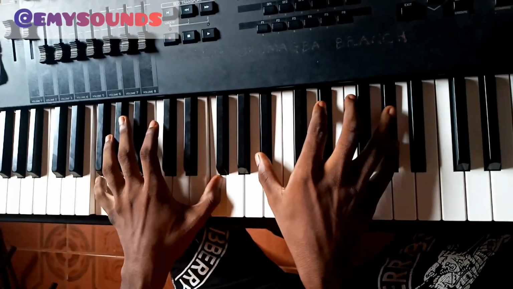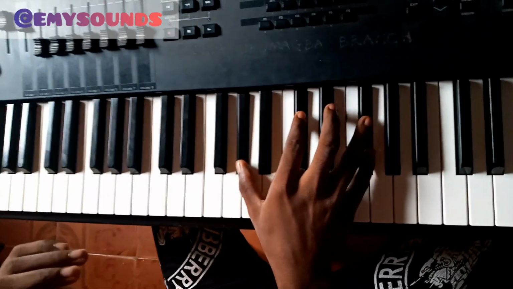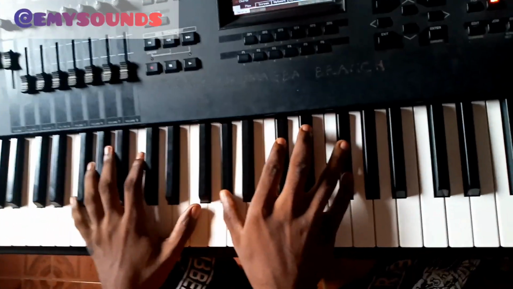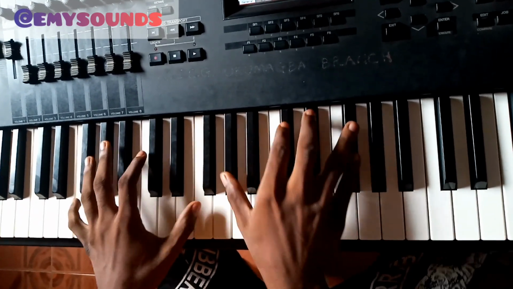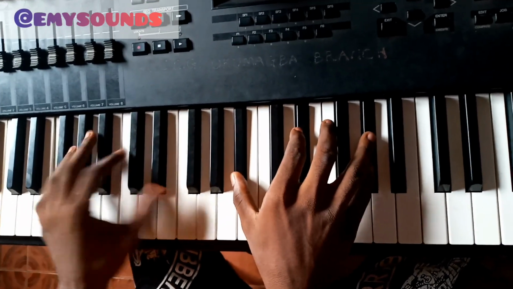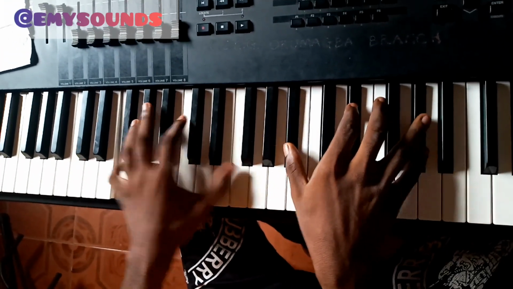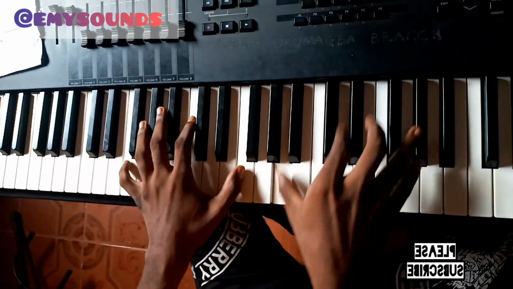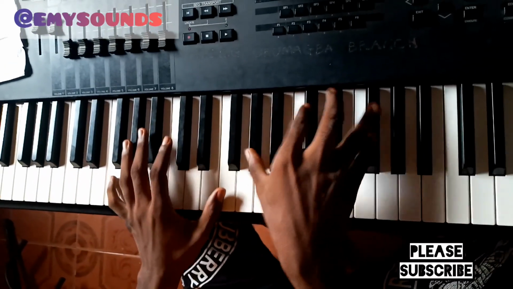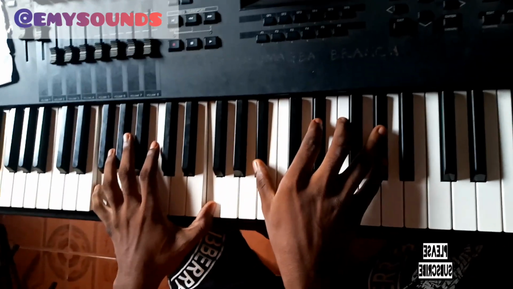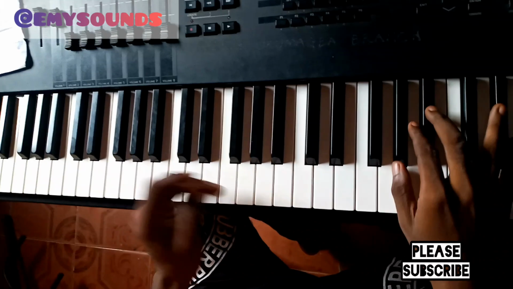Now if you want to play it like this, we first of all go back a whole step. So if you want to play it in a swing jazz pattern, you do it like this, which is 736. Now let's go to the song.